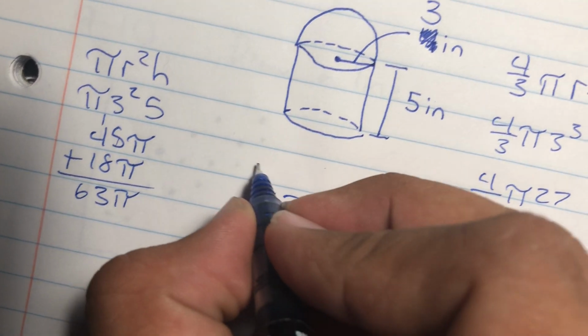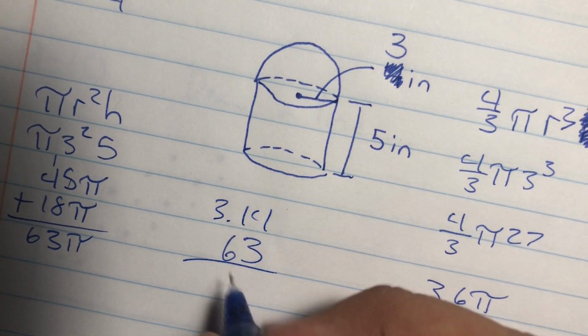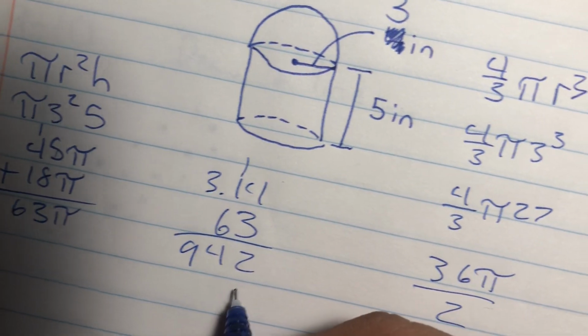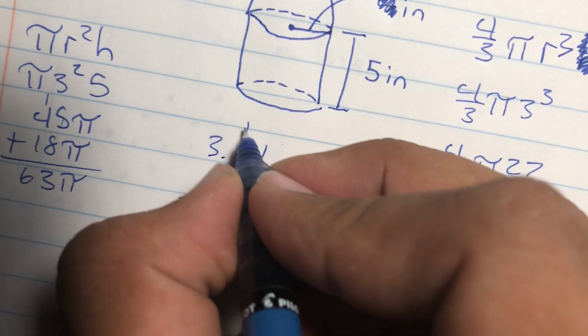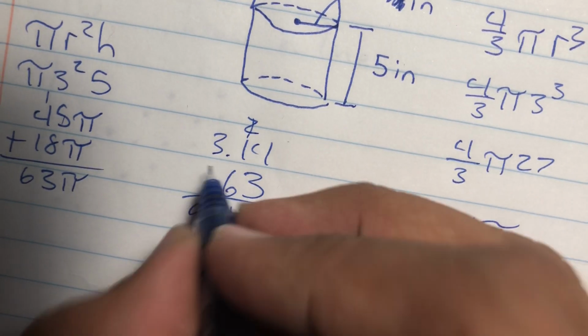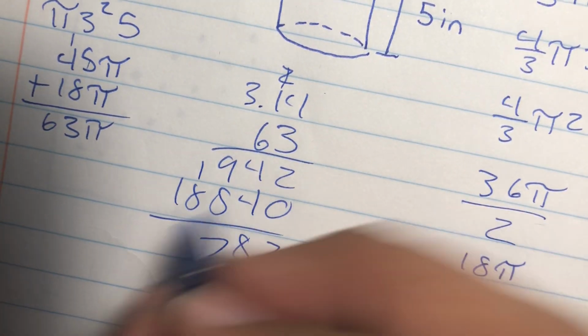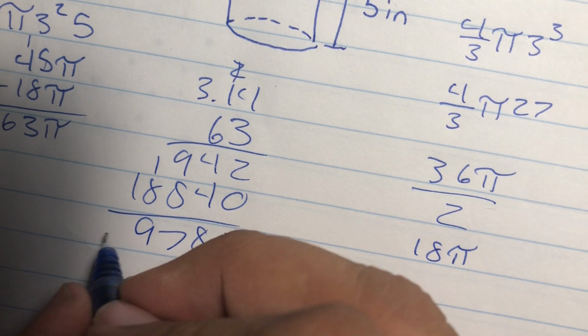So 63 times 3.14. That's going to be 12. That's going to be 4. That's going to be 9. Then I'm going to add a 0. This is going to be 24. This is going to be 6, 8. This is going to be 18. This is going to be 2, 8, 7, 1, 9, and 1.